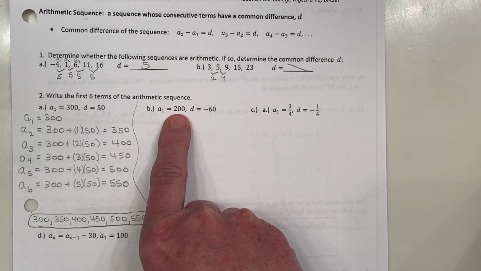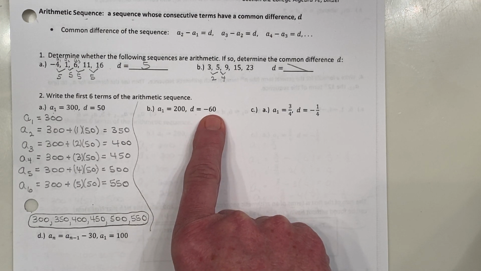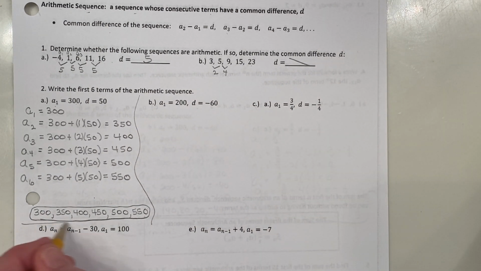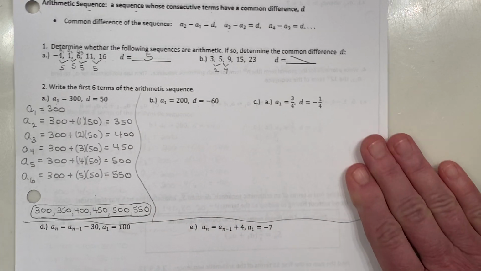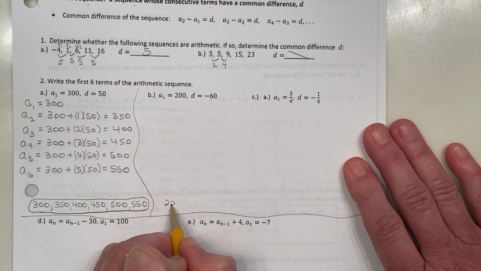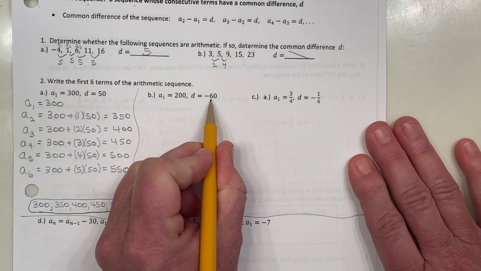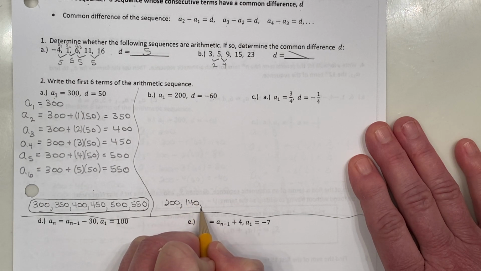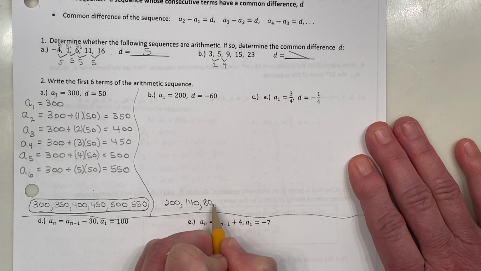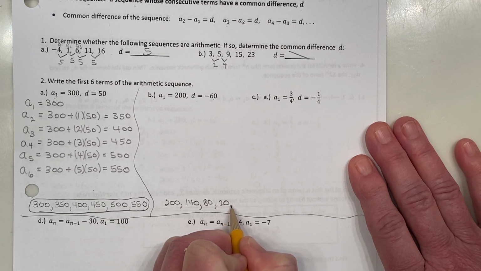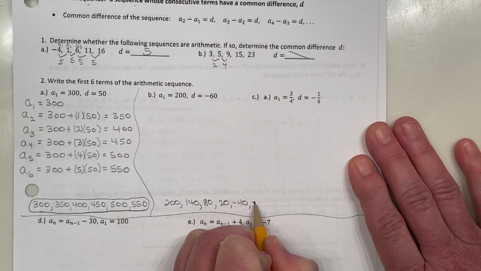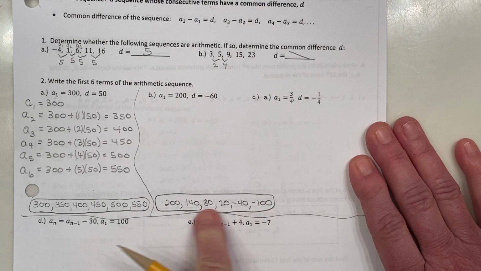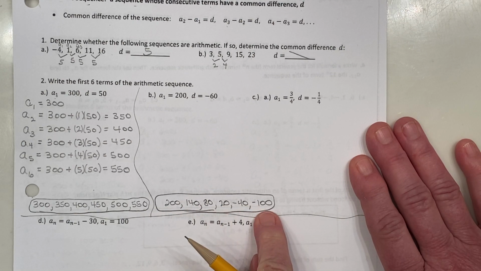Same thing, the first term is 200, but notice that we're adding negative 60 to previous terms to get the new term. So let's see if we can handle this the same way down here. Let's get the answer first, then go back and look for patterns. So my first term is going to be 200 in my answer of 6 terms, but then I'm going to add negative 60. So that means I'm reducing this number to 140. So subtract a 60 here, 80, subtract a 60, get 20, subtract 60, get negative 40, and one more time gives us negative 100. So this is an arithmetic sequence containing 6 terms where the common difference is negative 60.